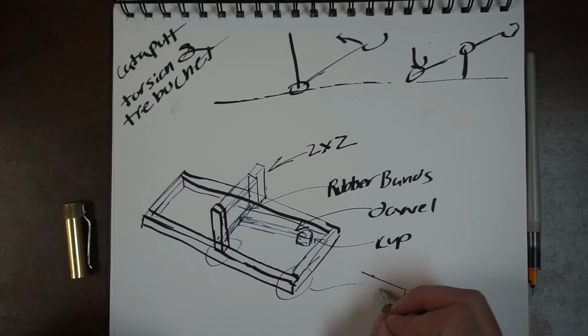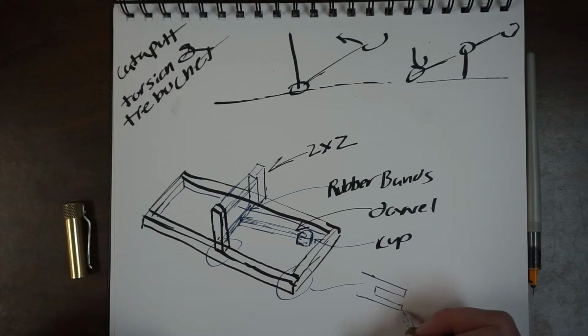So what I think is going to work best for this type of structure is if we come in and do some of these wood joints here.